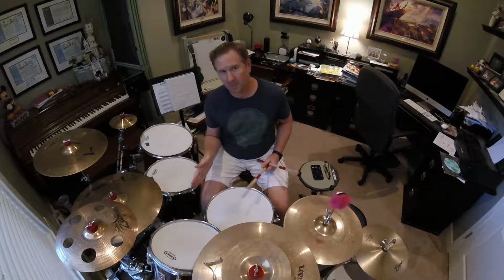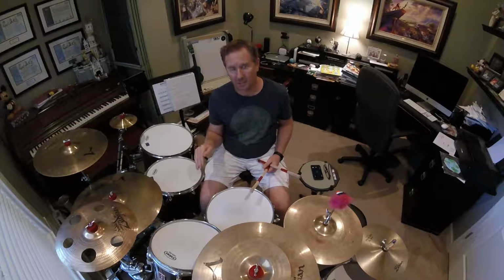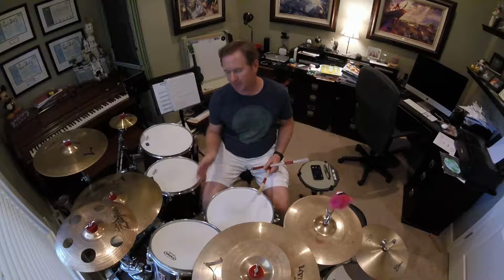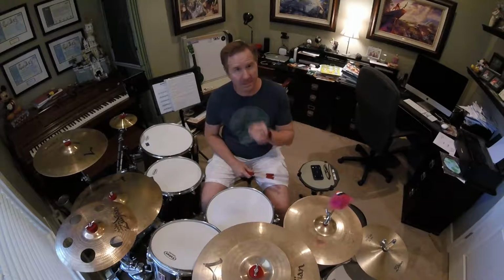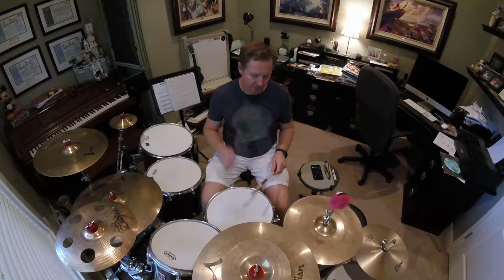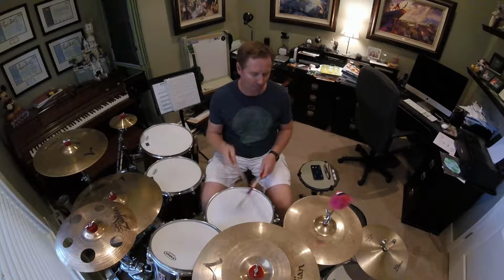So let's practice that shuffle beat. Remember, when we do the shuffle, we're going to do quarter notes on the bass drum. 1, 2, 3, 4. Okay, Jace, so the shuffle beat is going to sound something like this. 1 lolly, 2 lolly, 3, 4.